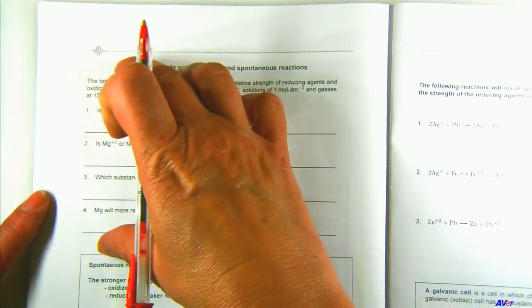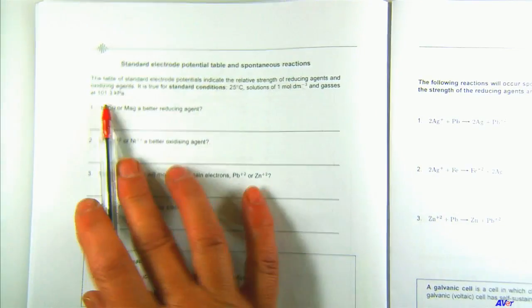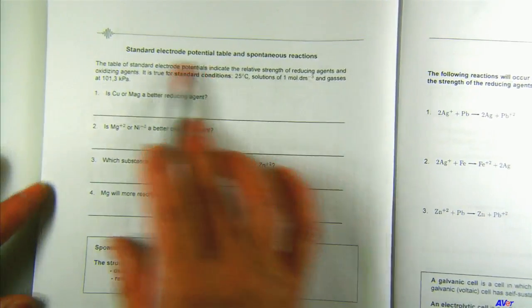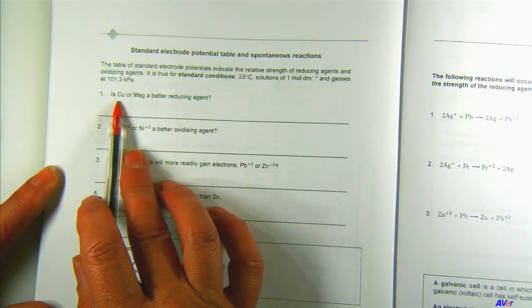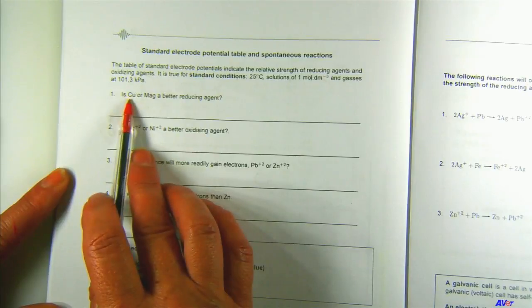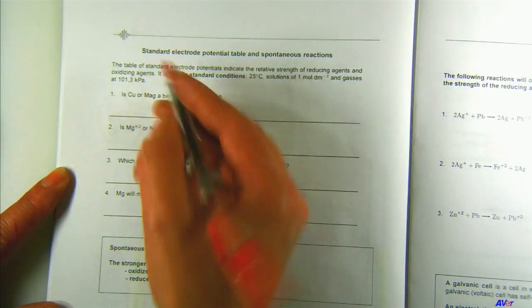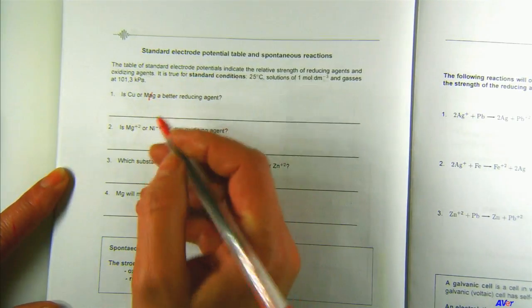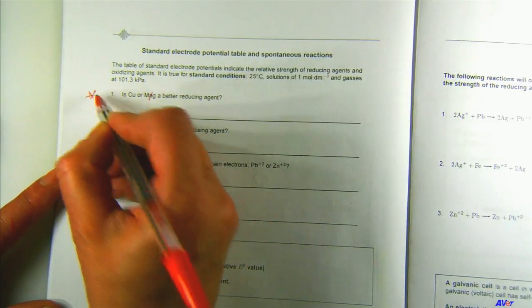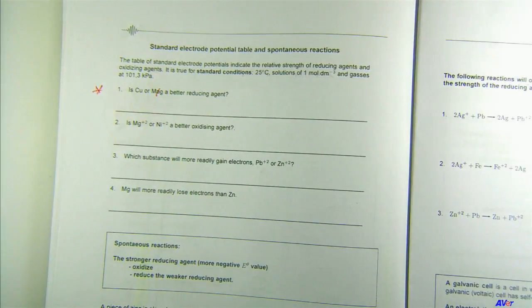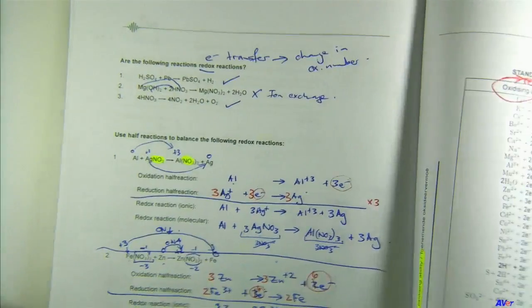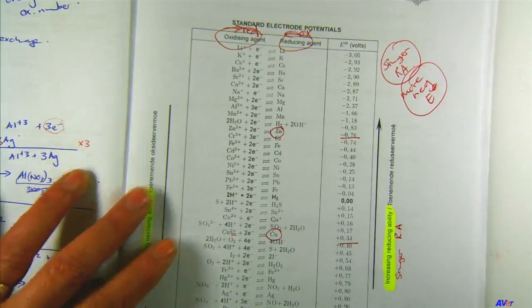So let's go up to the top there. First thing I ask you, go look at the table and see who is the better reducing agent. Is copper or magnesium? Sorry for that typing error there. Is copper or is magnesium the better reducing agent? Where do you find copper?